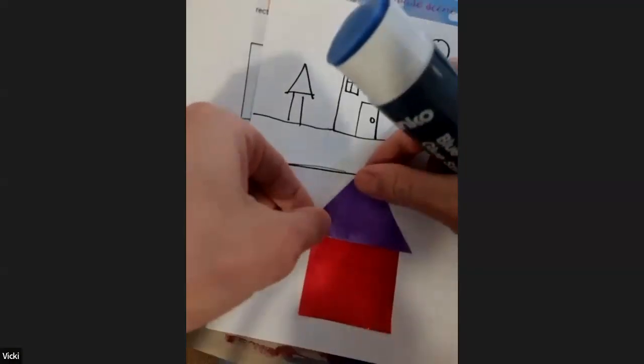Alice, you don't have to announce to us every time you go and get something. All right, there's my roof. So there's a triangle. And, okay, there you go.